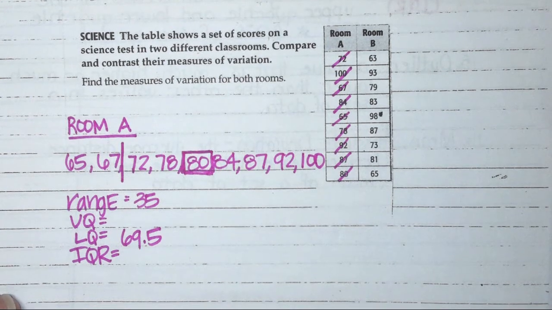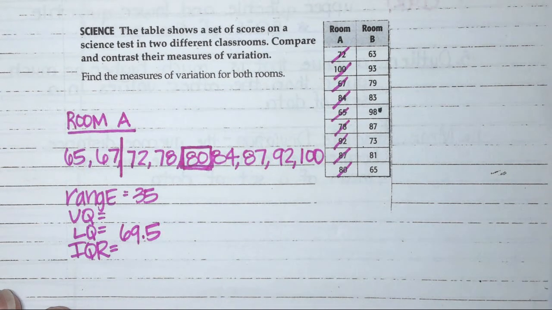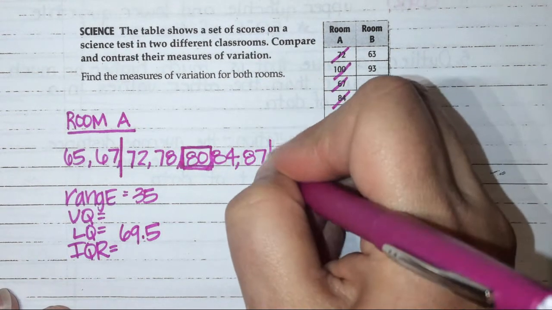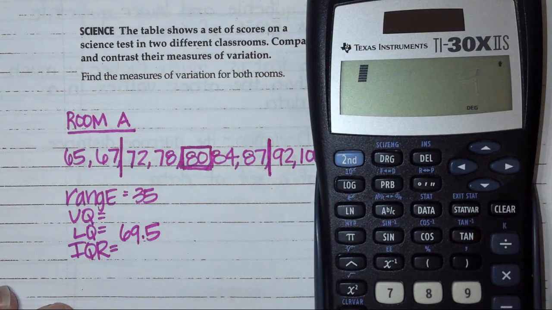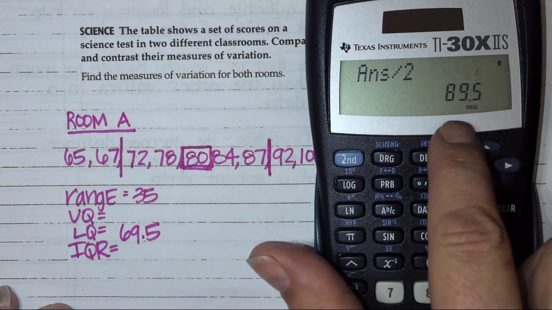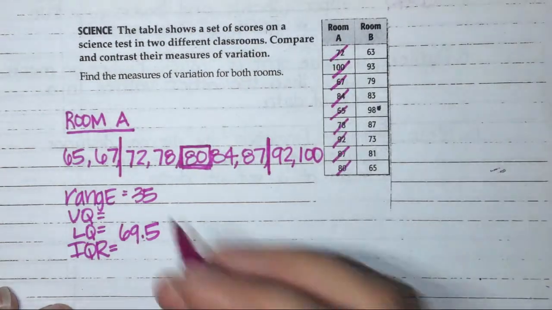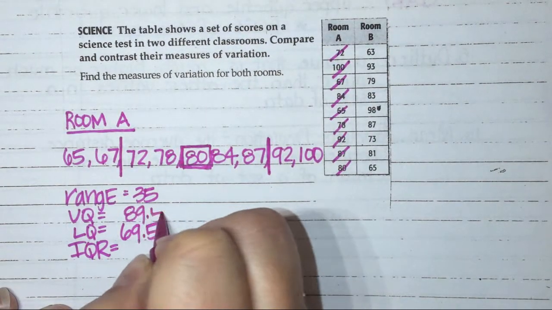You got to add 87 and 92 together. Fantastic. So 87 and 92 falls between those two. So we do 87 plus 92 divided by 2. And that gives me, what is that, 89.5? And that is my upper quartile, okay?